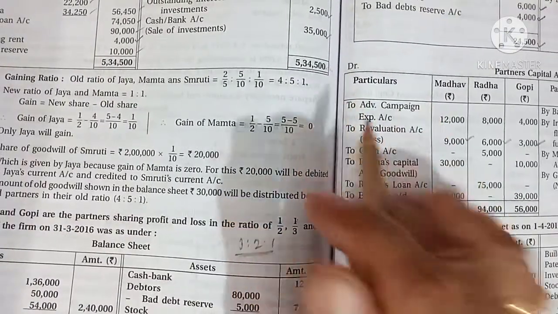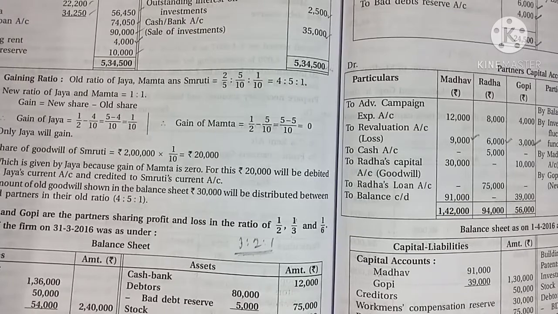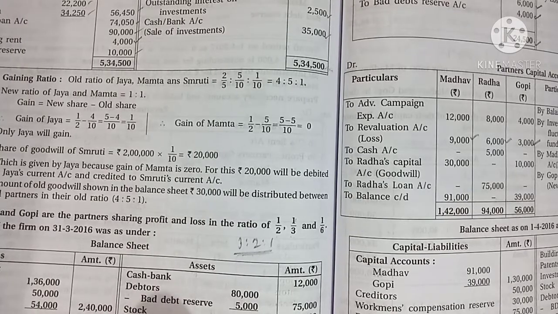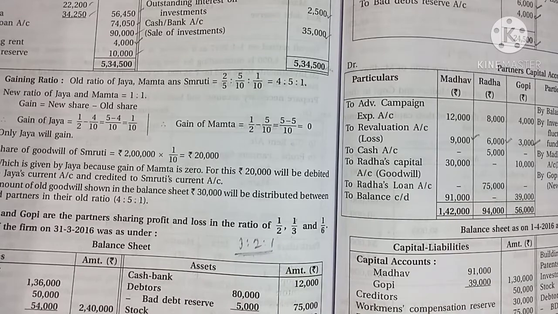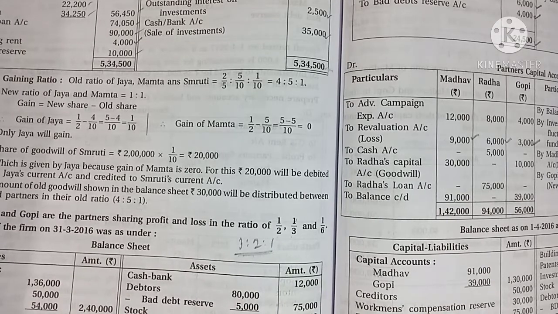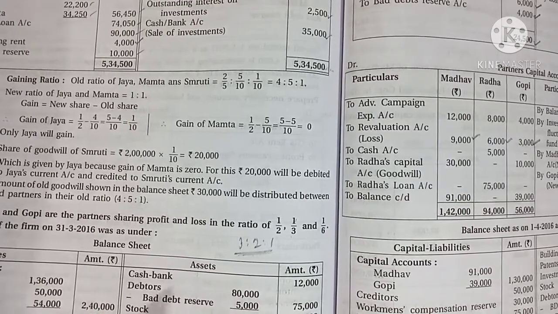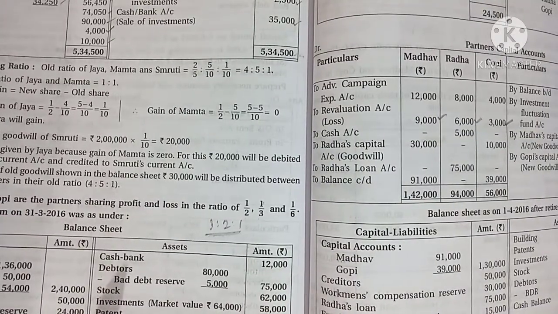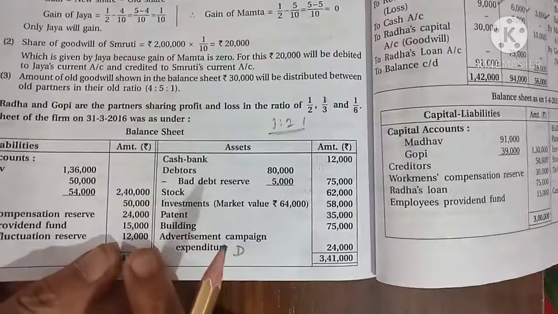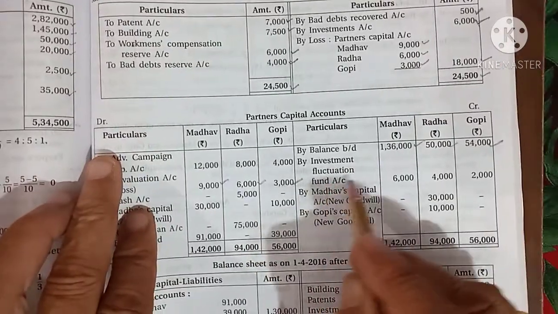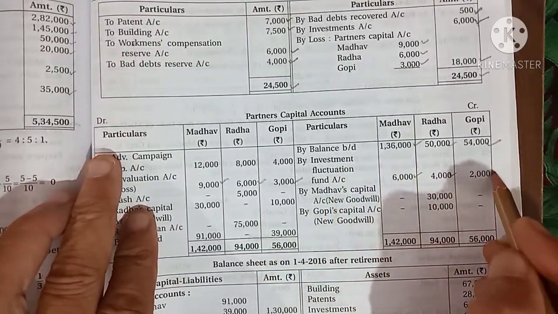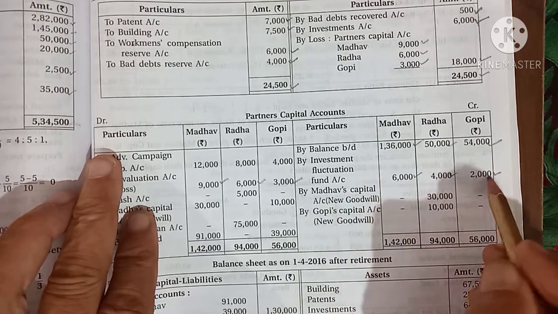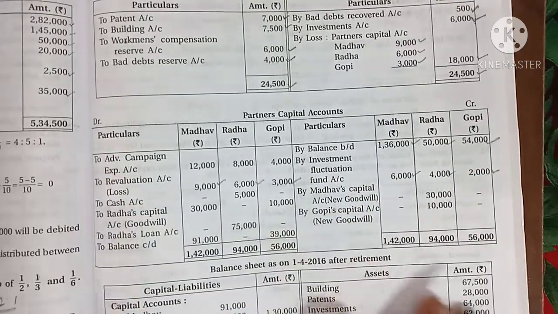Next you start from the balance sheet, whether any distribution is there or not. The first one, workman compensation reserve, distribution is not there. Employees provident fund, distribution will not be there. Investment fluctuation reserve 12,000 is there. Here the market value of investment has increased, and you already have 12,000 in the investment fluctuation fund reserve. So this 12,000 you have to distribute: 6,000, 4,000 and 2,000. That is the 3:2:1 ratio. Clear?